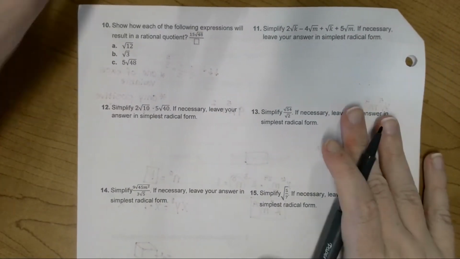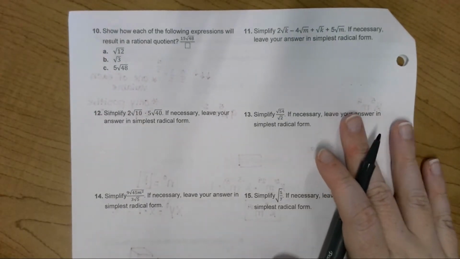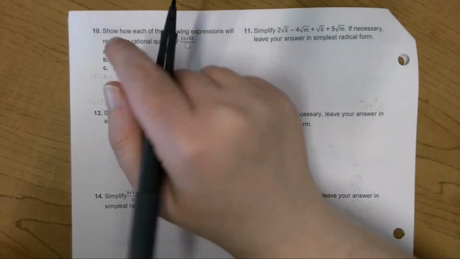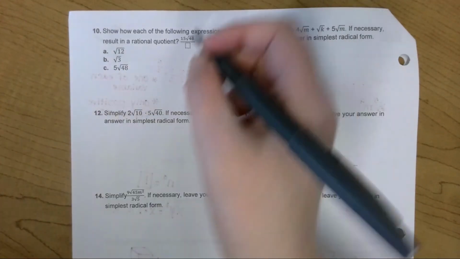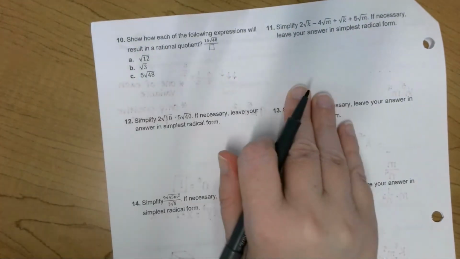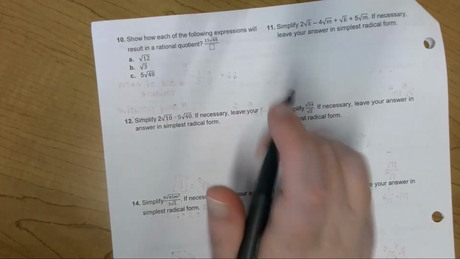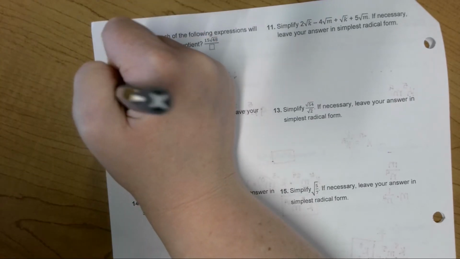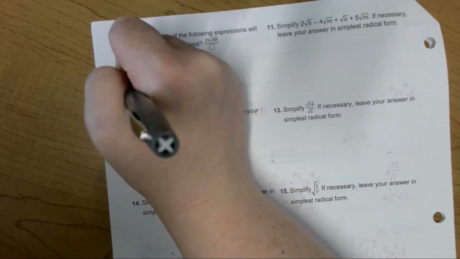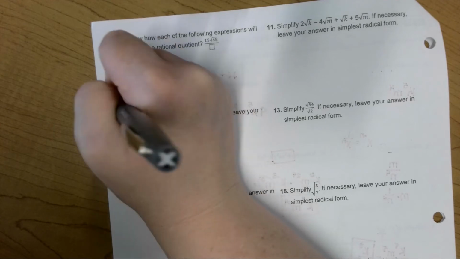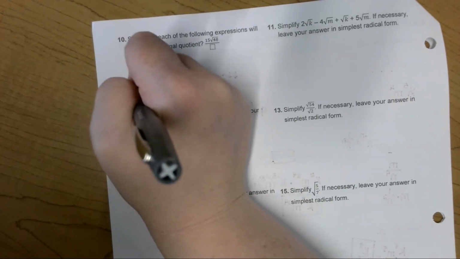Okay, number 10. Show how each of the following expressions will result in a rational quotient. So quotient tells us we're dividing. So we're going to do this down here. I think we'll have a little more room doing it this way. So we've got the 15 times the square root of 48 divided by the square root of 12.